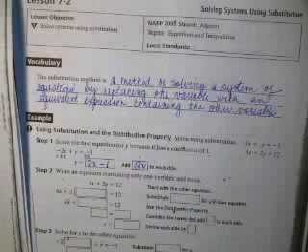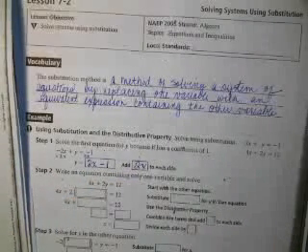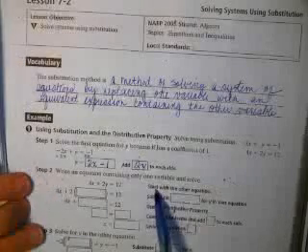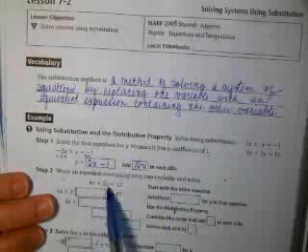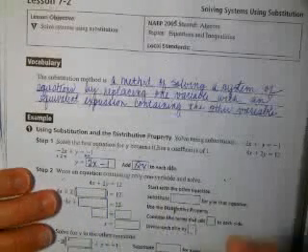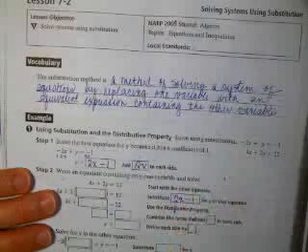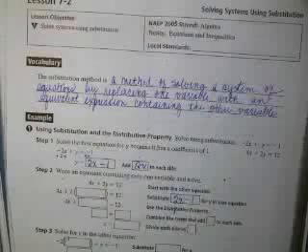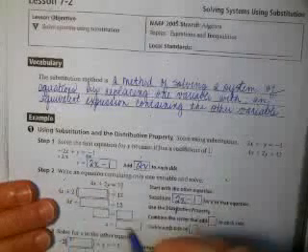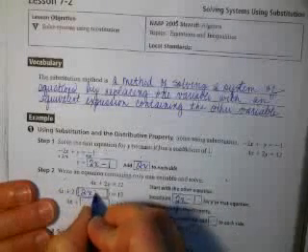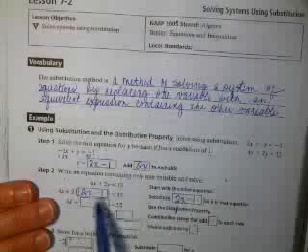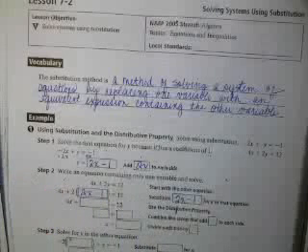Okay? Now, we then start with the other equation, 4x plus 2y equals 12, and we're going to substitute in 2x minus 1 for y. All right, so 4x plus the quantity 2x minus 1 equals 12.